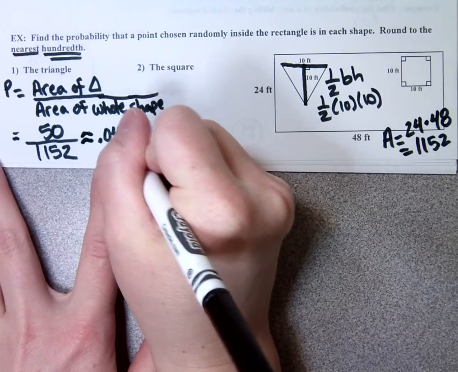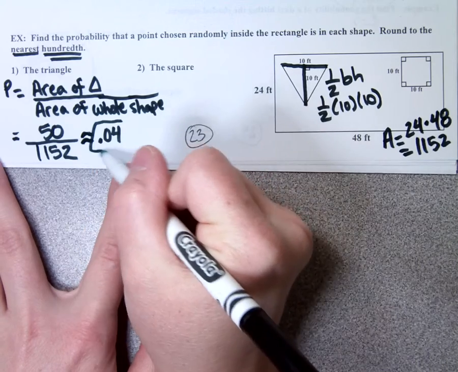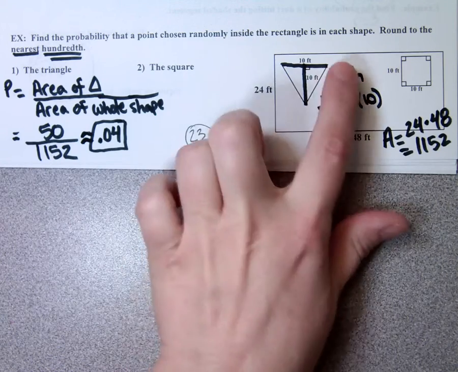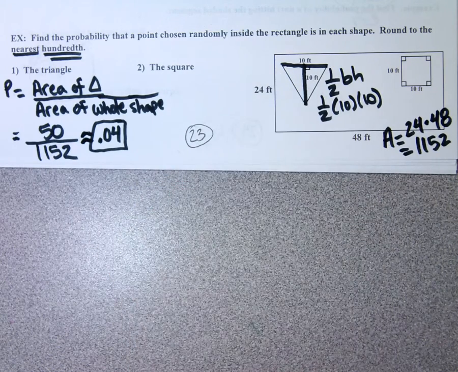0.04. So we have about a 4% chance of our dart landing in that triangle. Okay, so that's a pretty small chance of our dart landing in that triangle there.